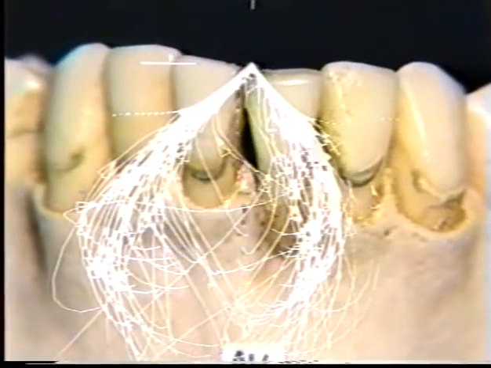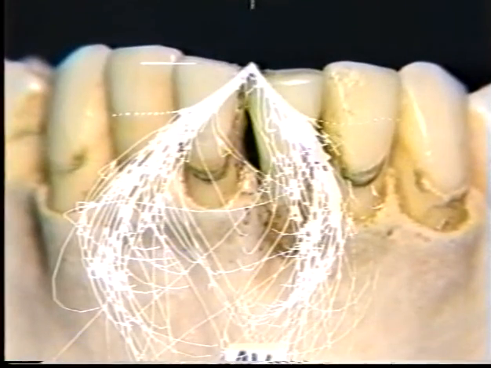In this frontal view of the good occlusion subject, the intercuspal position is located at the sharp apex. The right and left superior borders represent the gliding contacts of the mandibular canines against the opposing lingual surfaces of the maxillary canines.